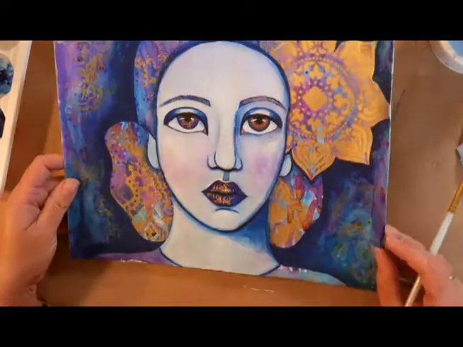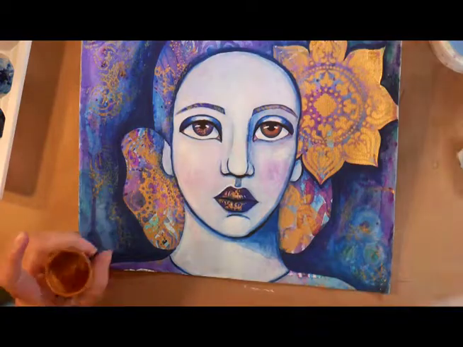This on her cheek was a very thin, opaque layer of the titanium white.